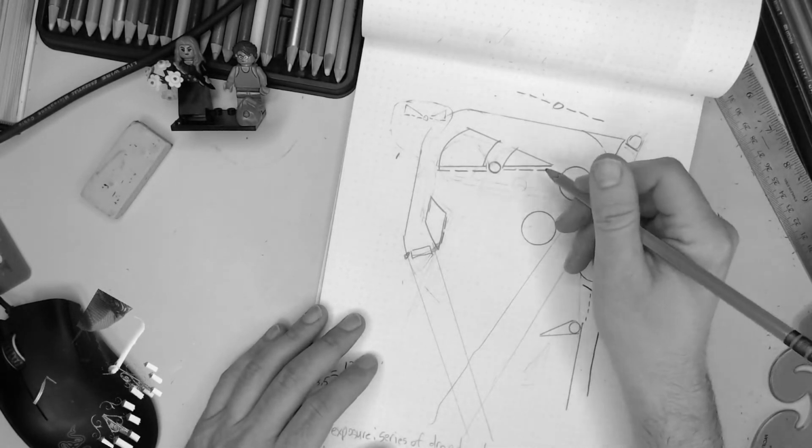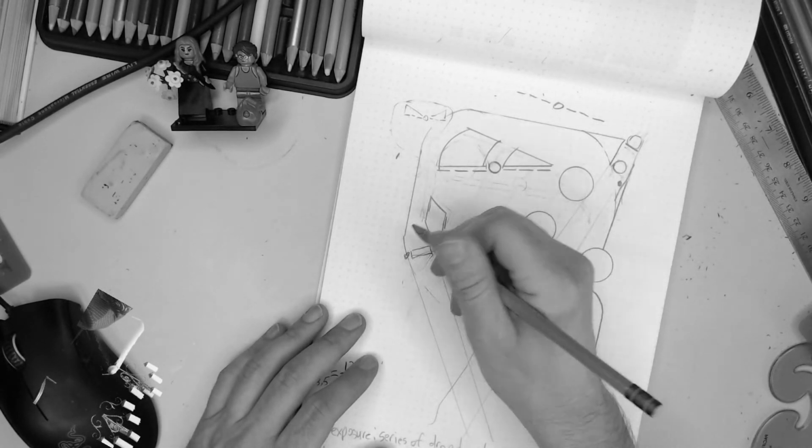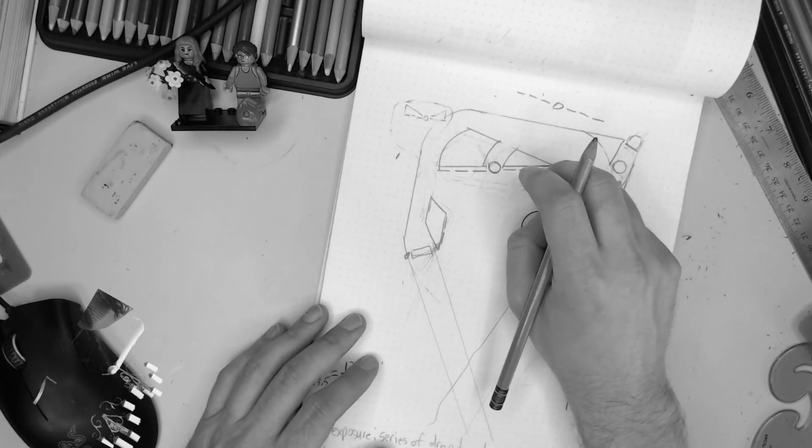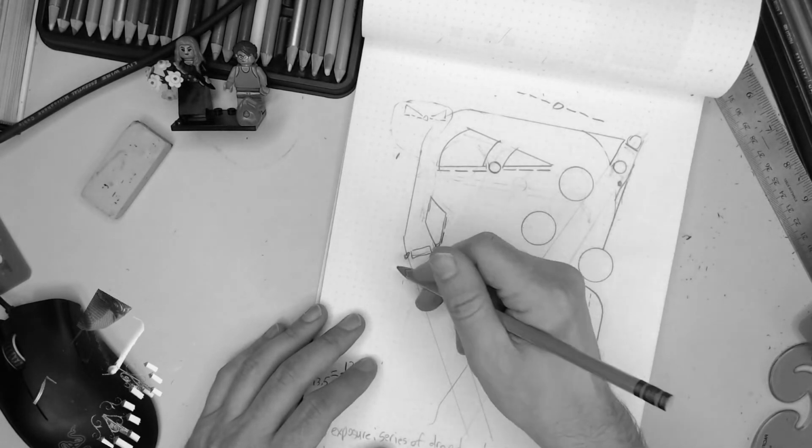But anyway, you don't need the scoop pointed at here.